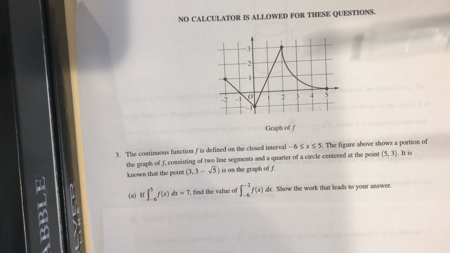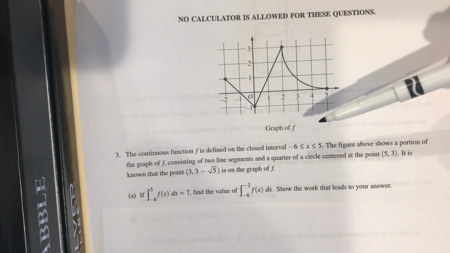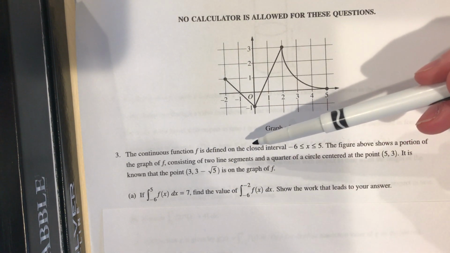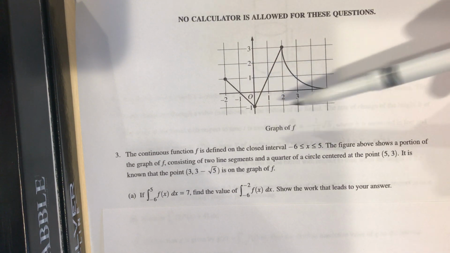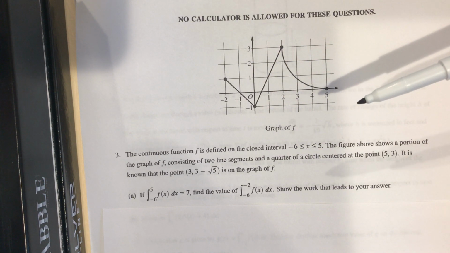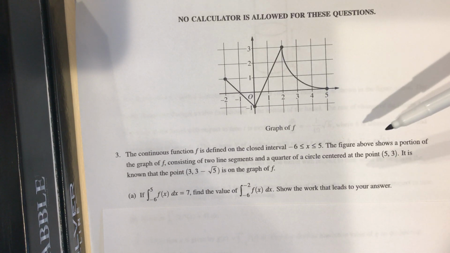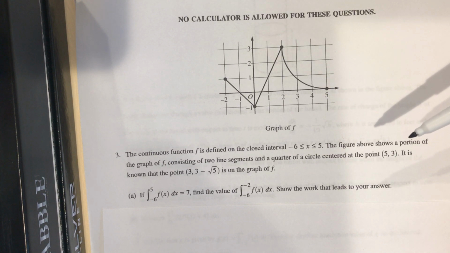So here we have a picture of a graph, and this is a graph of f. It's a continuous function. And it says it goes from -6 to 5, but we actually only have a picture of the graph from -2 to 5. The figure above shows a portion of the graph of f consisting of 2 line segments and a quarter of a circle centered at the point (5, 3). It is known that the point (3, 3 minus root 5) is also on the graph.